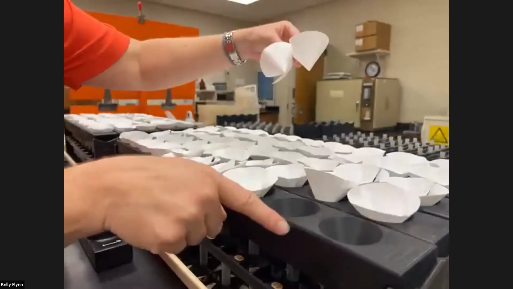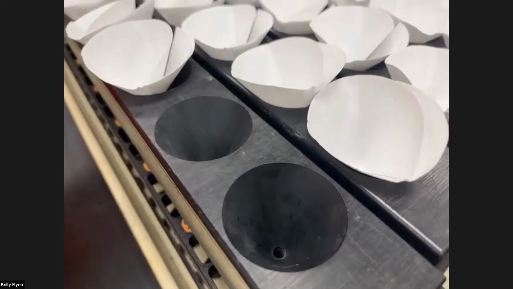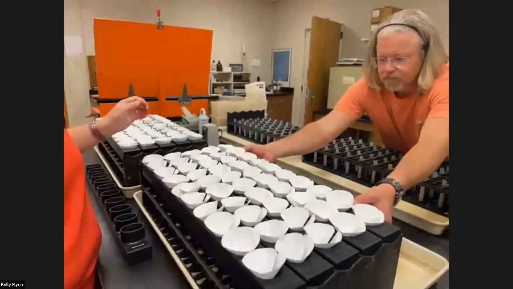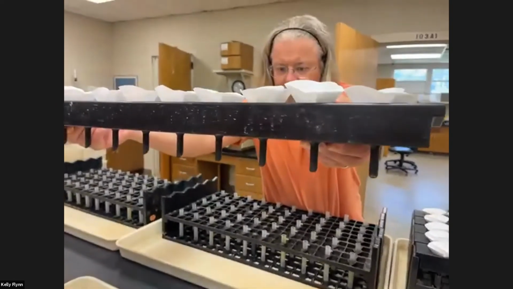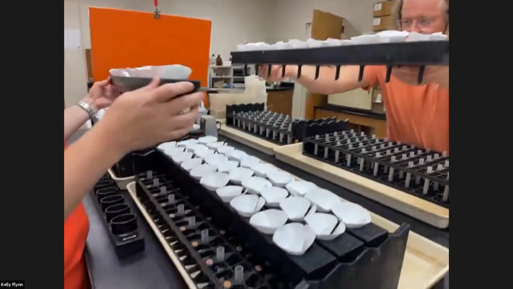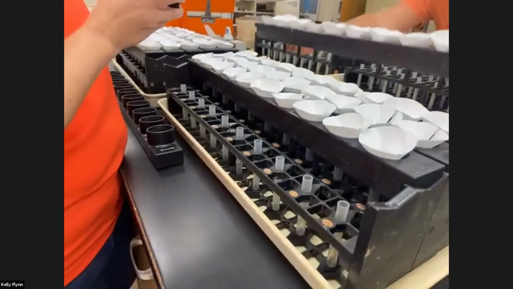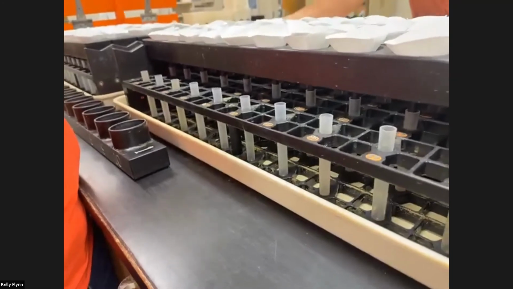I don't know if you can see that. If we lift one of those up, you can see that back there. These are going to drip through the built-in funnel, and then underneath we're going to end up with a test tube containing your solution, which represents your soil.